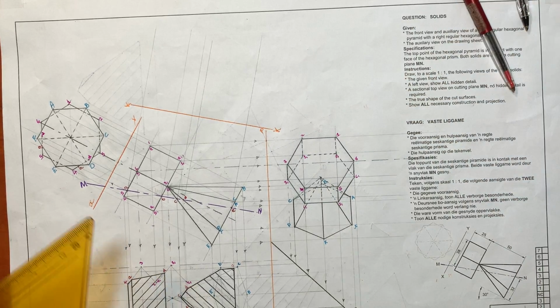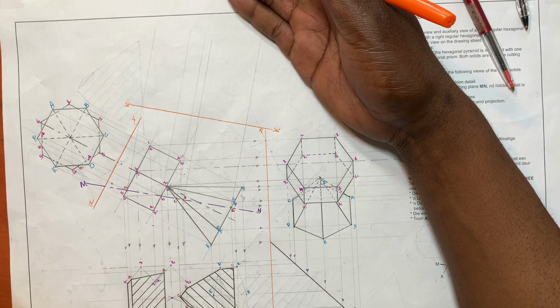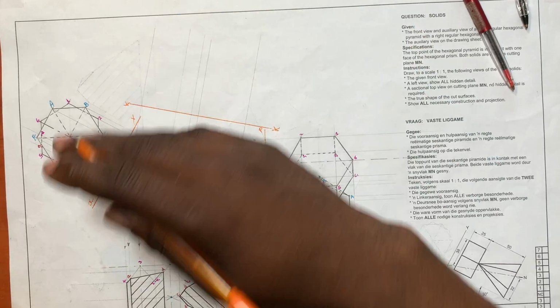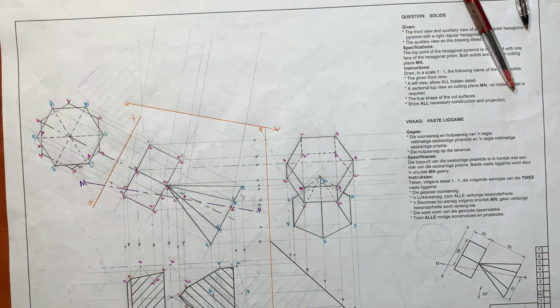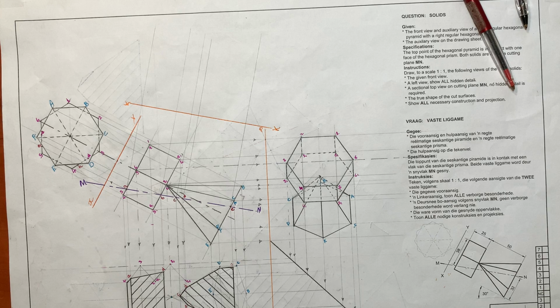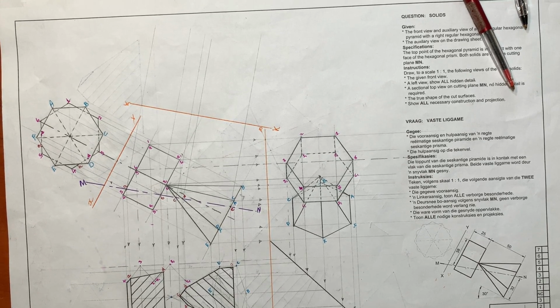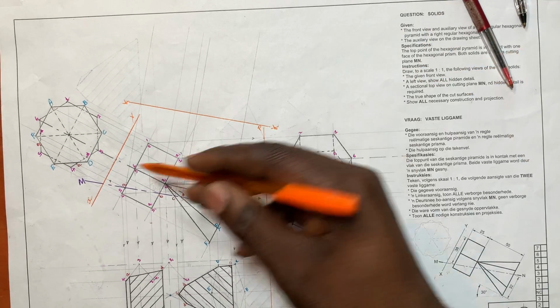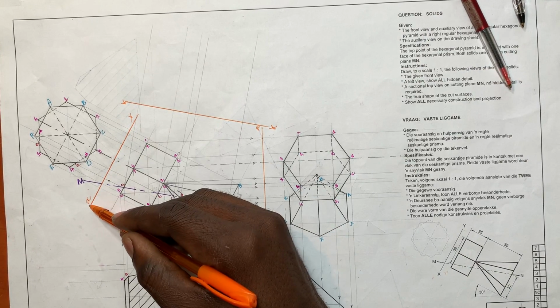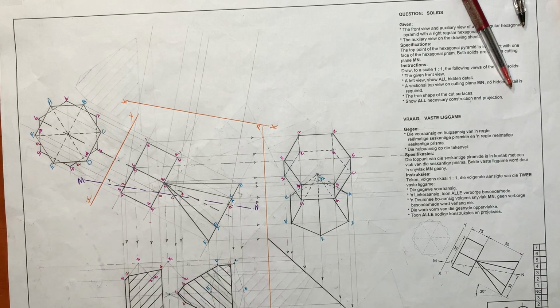So simply means that everything beyond the line of KK is supposed to be recorded. Okay, so you'll know when we are recording like that, we use our line of XY.